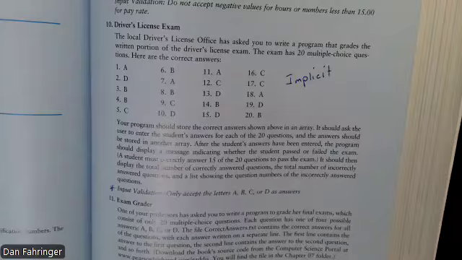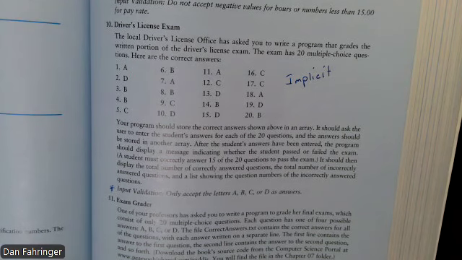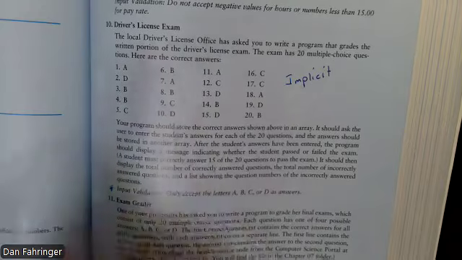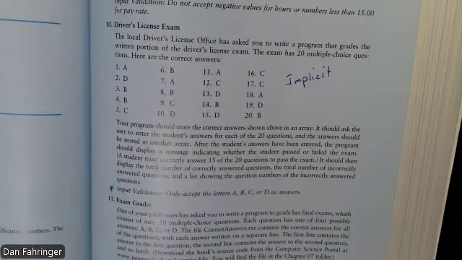Driver's license exam. Okay. You probably saw a conversation about this in the video. When it gets to the programs in the videos, you can cut them off because that's what we're going to be working on in class. And we're going to have a lot more detail. All right. So the local driver's license office asked you to write a program, and you're going to read in the answers to 20 multiple choice questions.